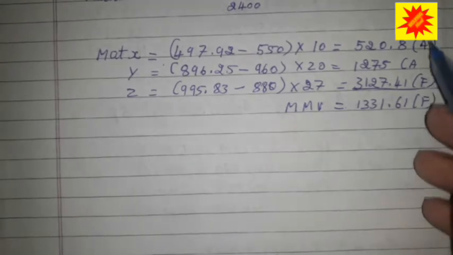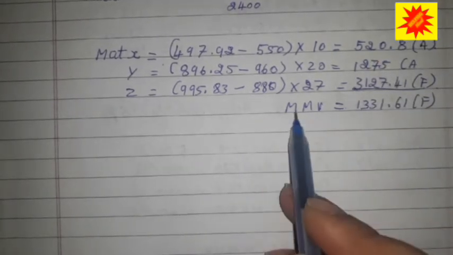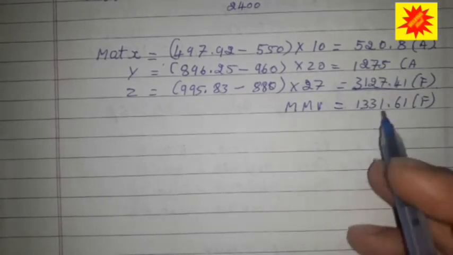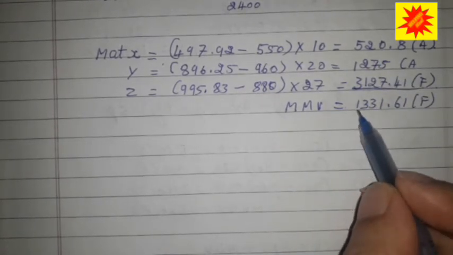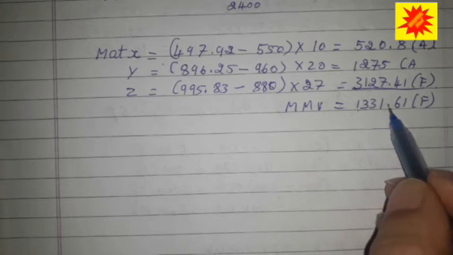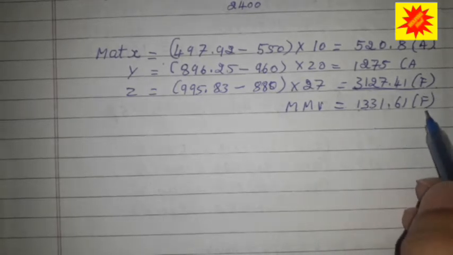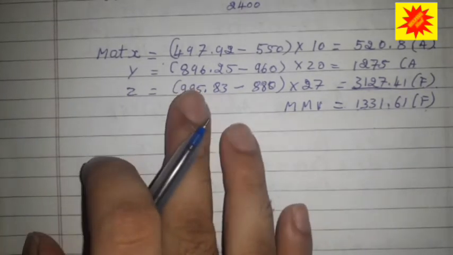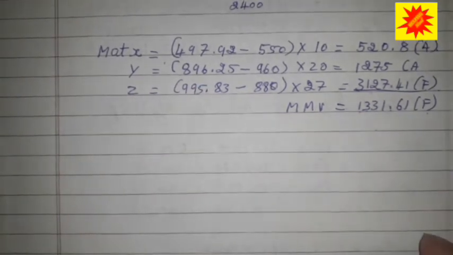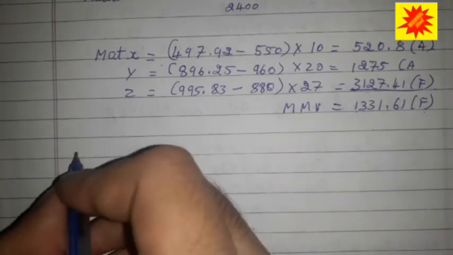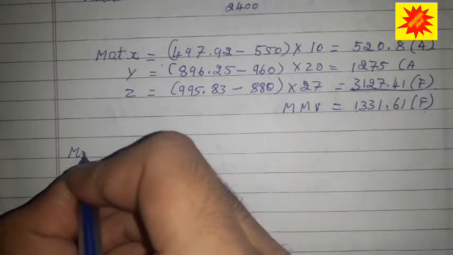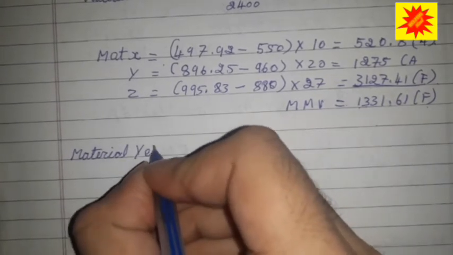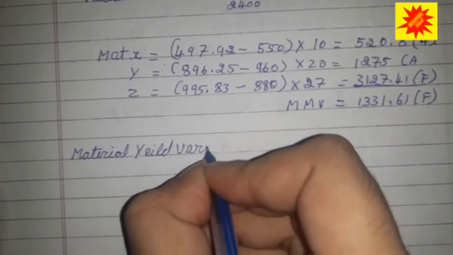And then material Y, the same thing shall be done. Material Z, same thing shall be done. When you calculate, you will understand. MMV, that is nothing but your material mix variance. The total shall be seen, that is 1331.61 is favorable. Okay, so that is done. Material mix variance is completed now. So next we have to see is material yield variance.